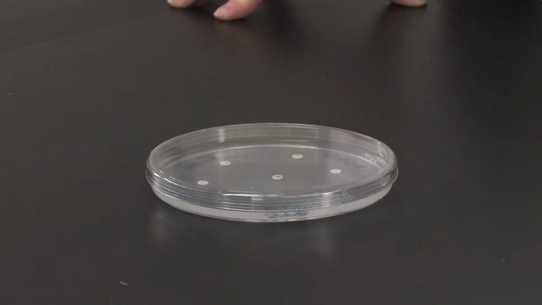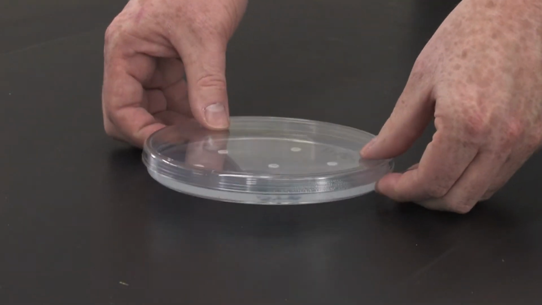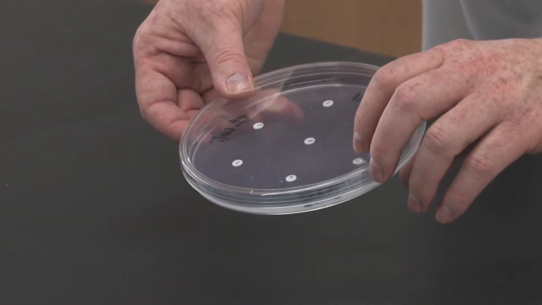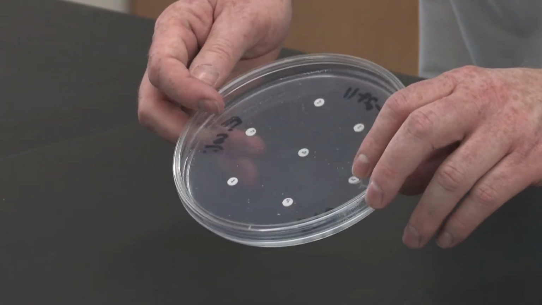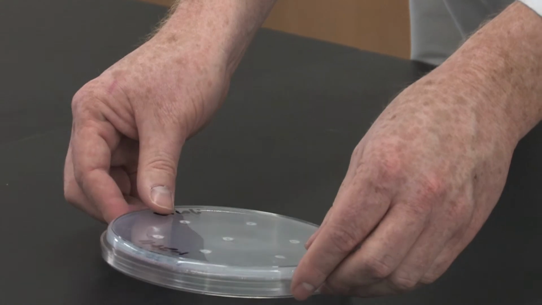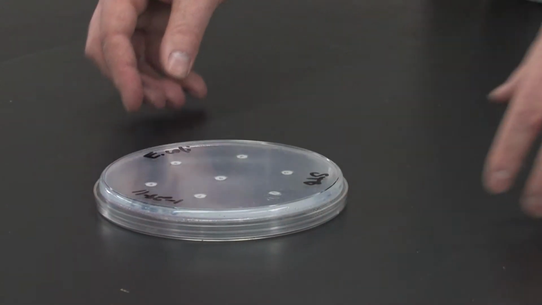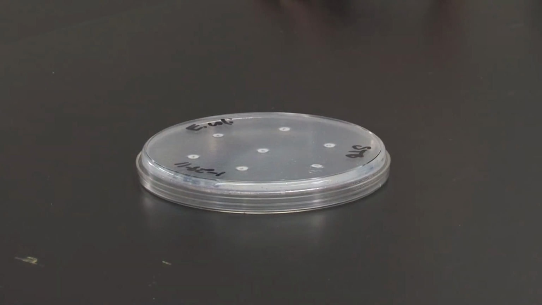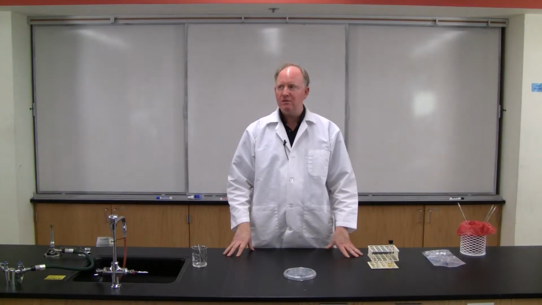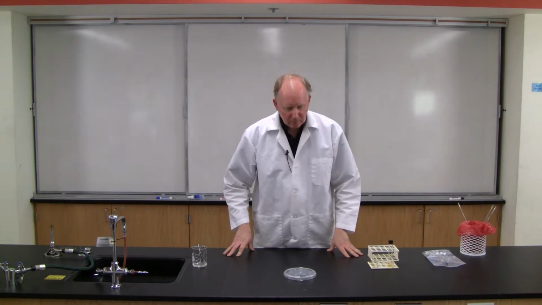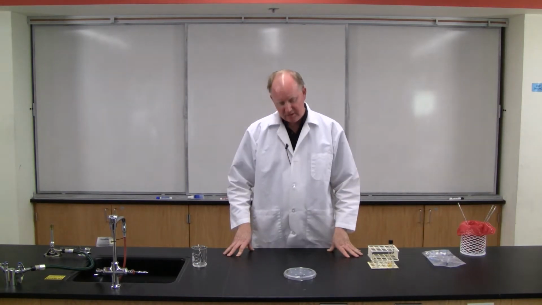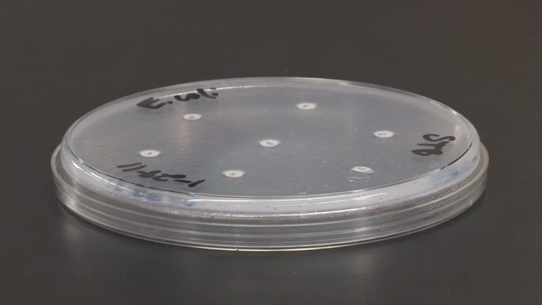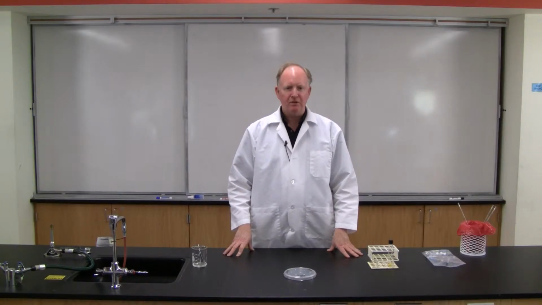So, now that we've got this done, I'm going to take the plate and, as usual, turn it over, lid down, which is how we want to incubate it. Again, that's for the same reason as before. We don't want to risk having any condensation dripping on the agar surface. That'll basically ruin the experiment. And as you can see, the discs stay put, so they're not going to fall down. They're going to stay right where they are, and everything will be just fine.